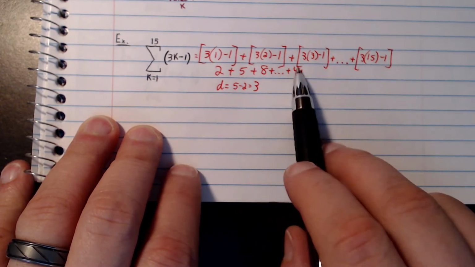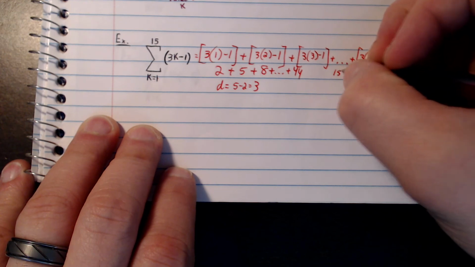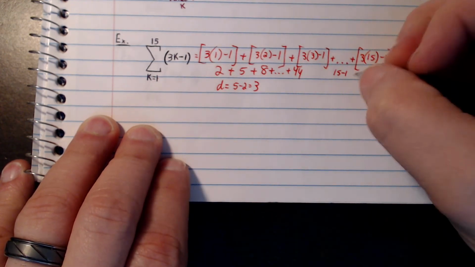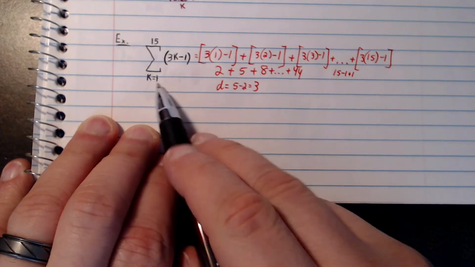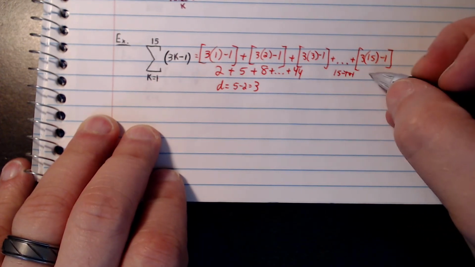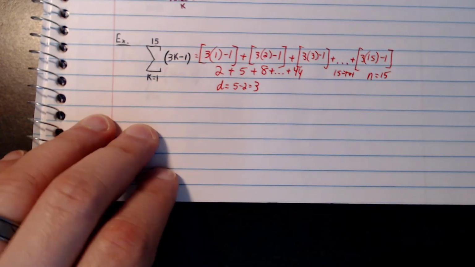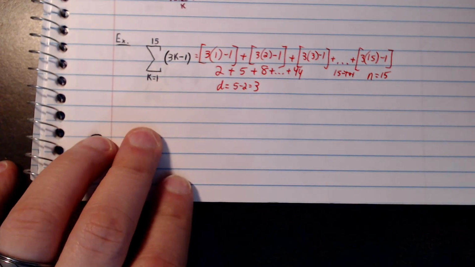And let's see. We know that this is the last term. So we're going to do 15 minus 1, our first term, but then we're going to also add 1 because, again, this is not always necessarily our first term. So we have 15 terms in this overall series. And now we can plug it in. We know exactly what we need.